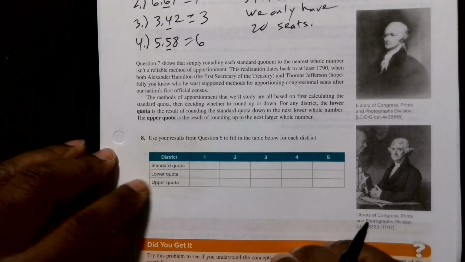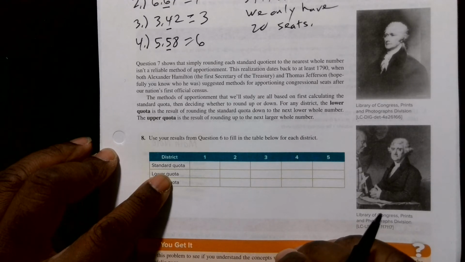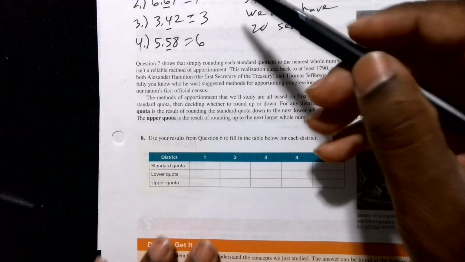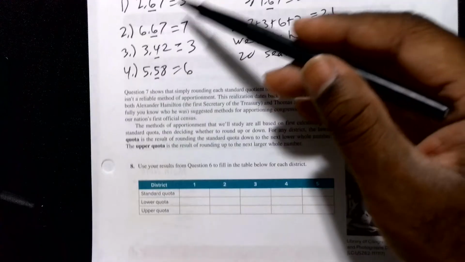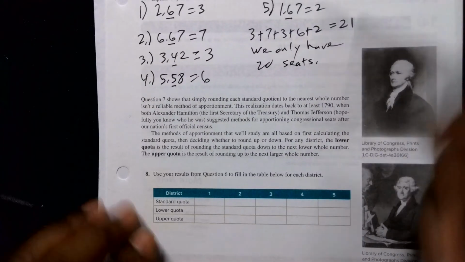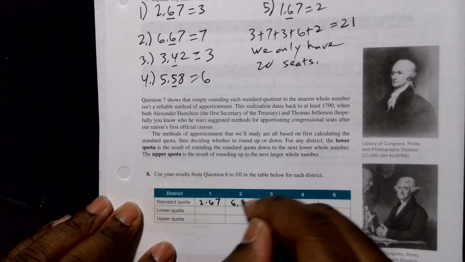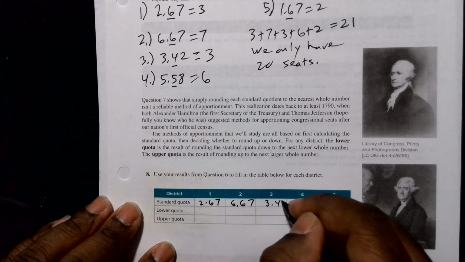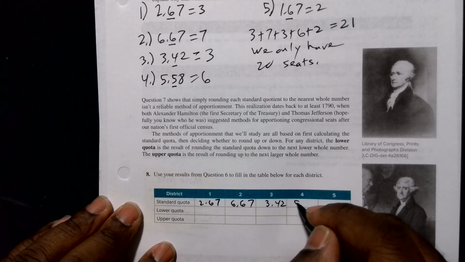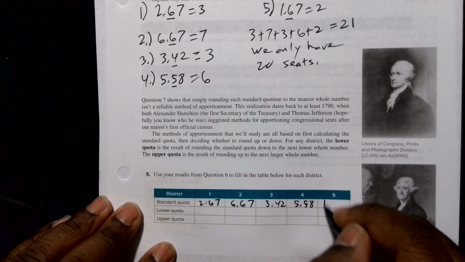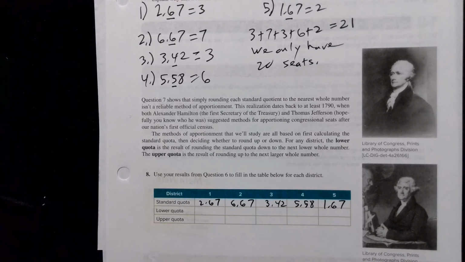Now, from question 6, first of all, we had our standard quota, which was basically, I have them listed up here. It's the values before we rounded. So for District 1, it was 2.67. District 2, it was 6.67. District 3, 3.42. District 4, 5.58. And finally, District 5, 1.67. Now, the lower quota, we're told to round down.